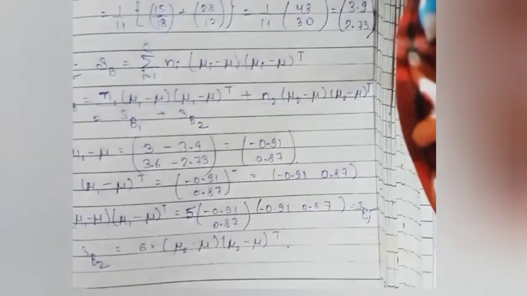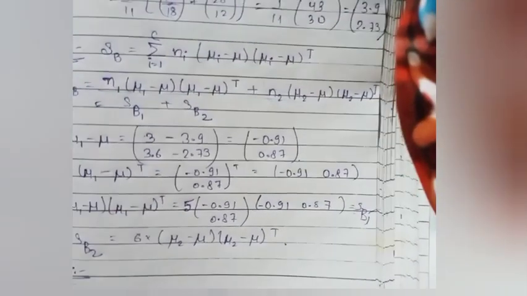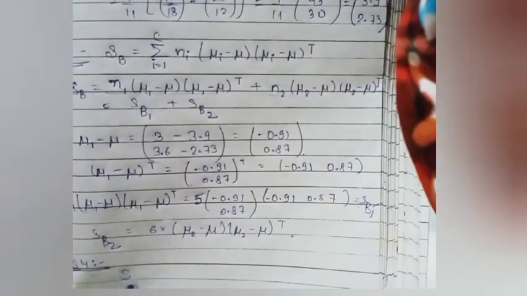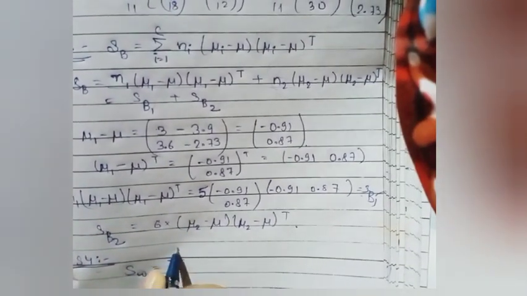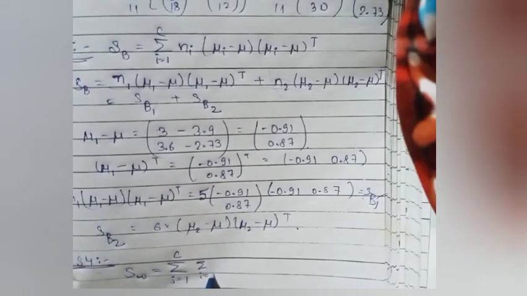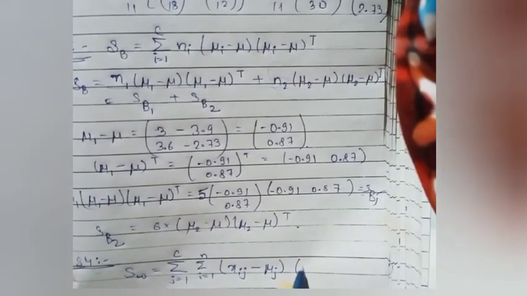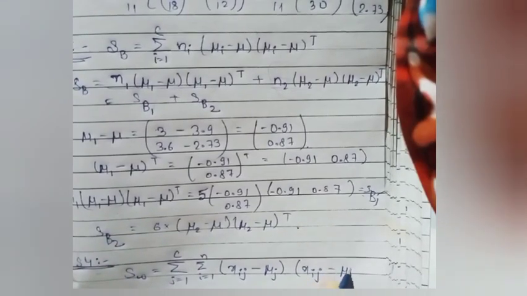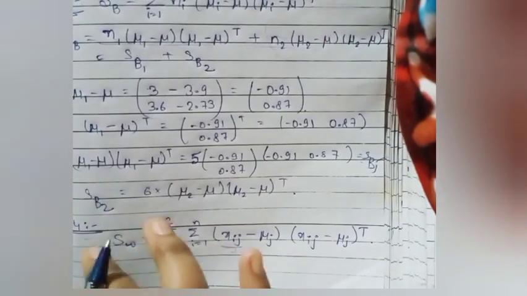After calculating this, our step 4 will be to compute the within-class variance, that means SW. The formula for SW is given as summation of j equals 1 to C, summation of i equals 1 to n, (xij minus mu j)(xij minus mu j) transpose. Here xij represents the ith sample in the jth class.